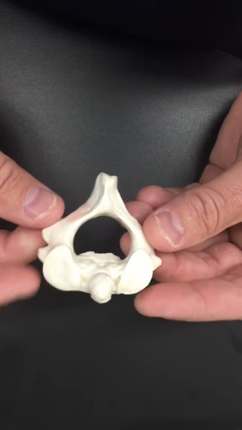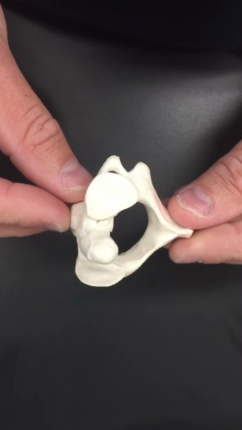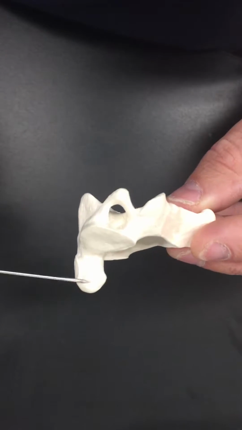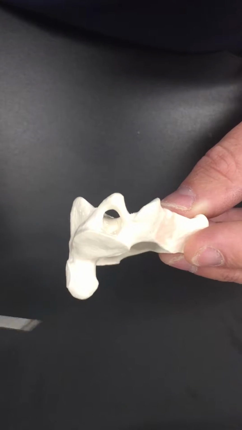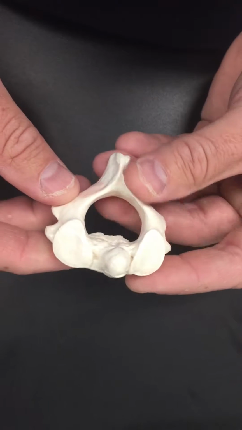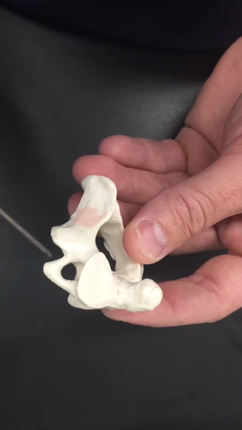The second one also has a special name. This one is called the axis. You can see that it has a special projection, a bump, here. We'll talk about what that is in a minute. Since it is a cervical vertebra, it is your second cervical vertebra.